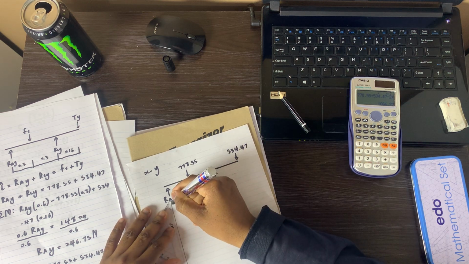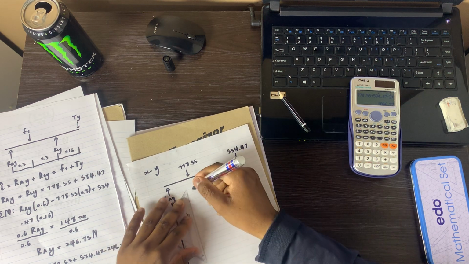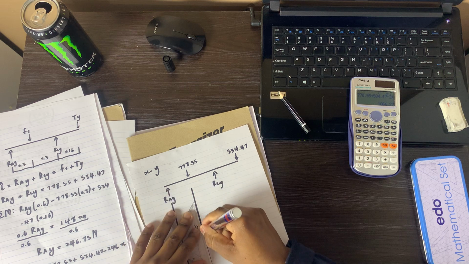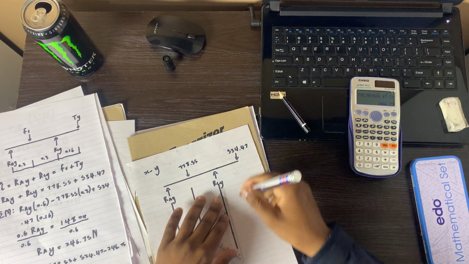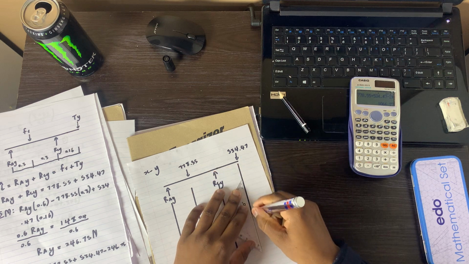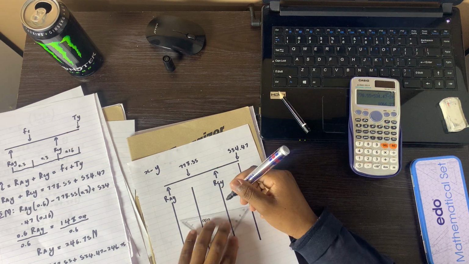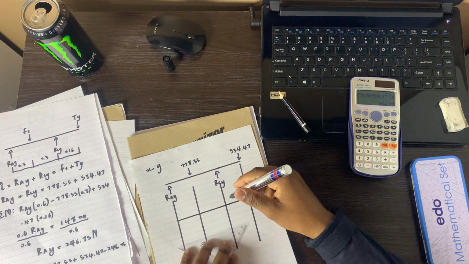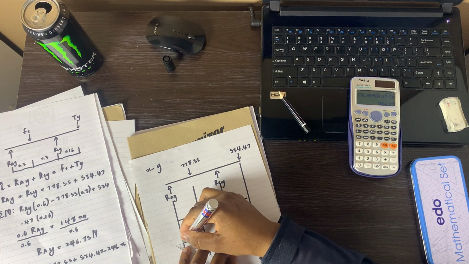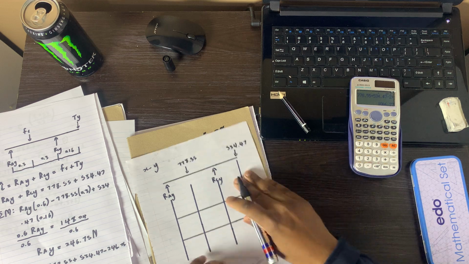And then let's draw the shear stress. This is where our shear forces will be, and then our bending moments.